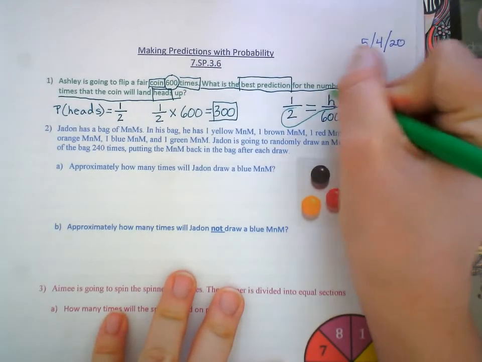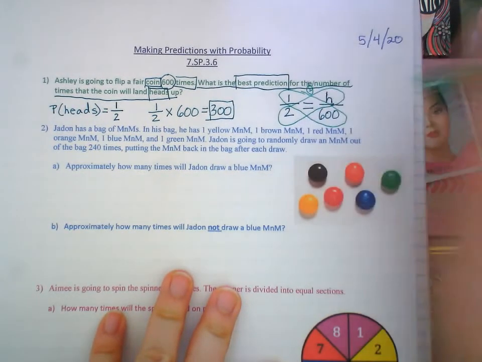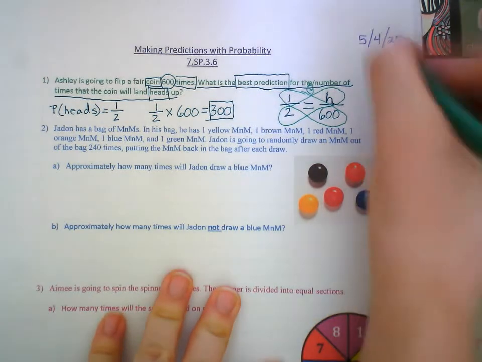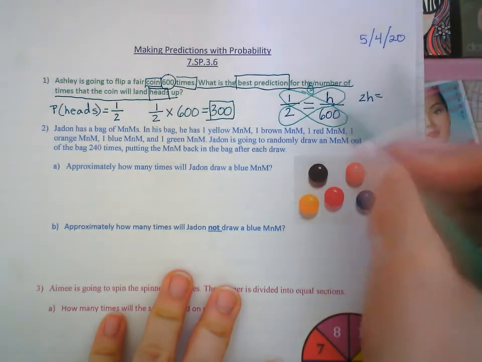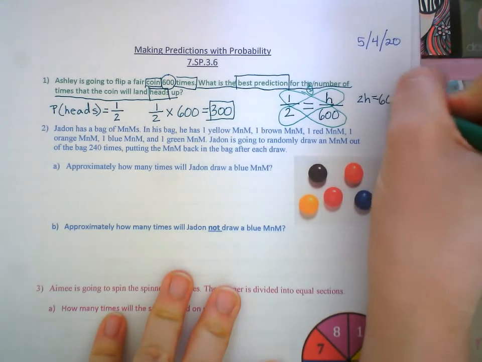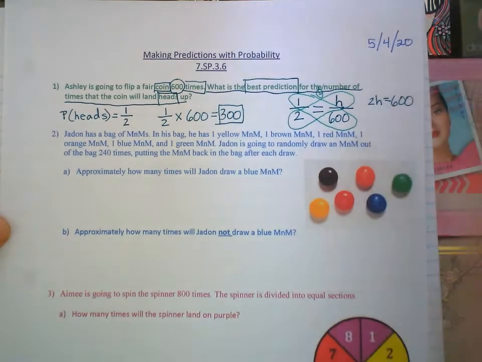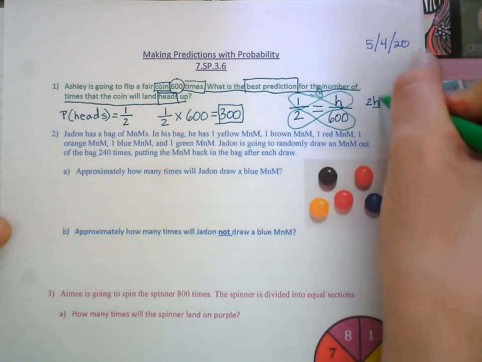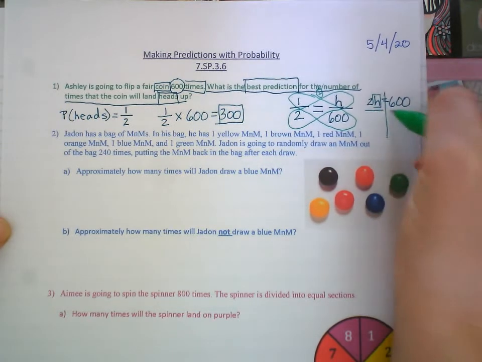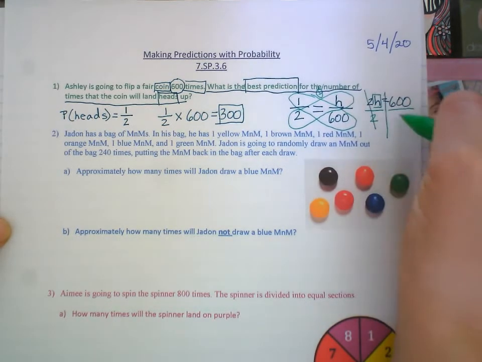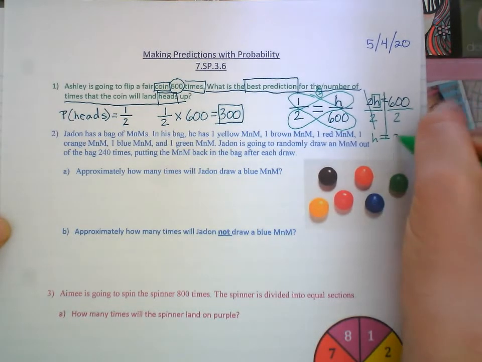Then, butterfly, multiply. Butterfly, multiply. 2 times H, 2H, equal sign in the middle, 1 times 600, 600. So we have 2H equals 600. Box up the variable, draw the line. They're touching, they're being multiplied, so we have to divide. Divide both sides by 2. H equals 600 divided by 2, 300.